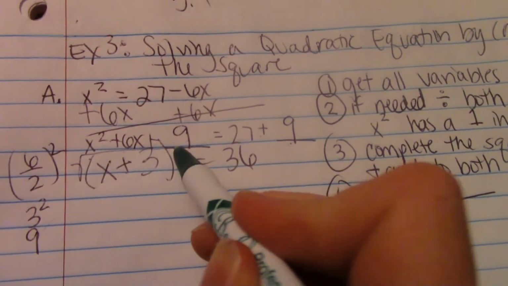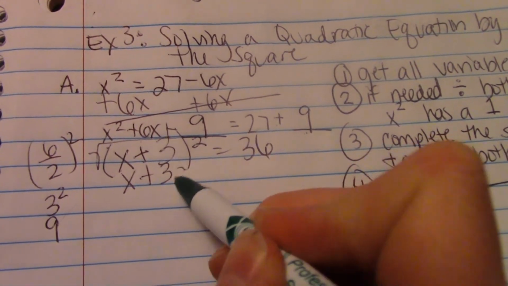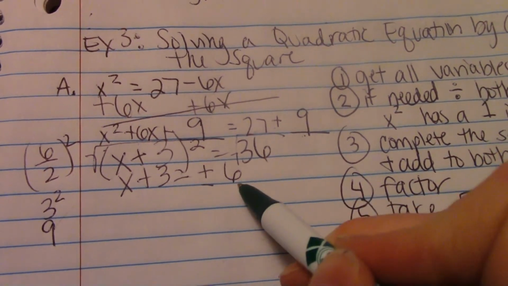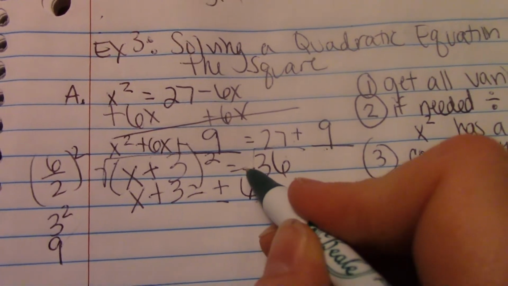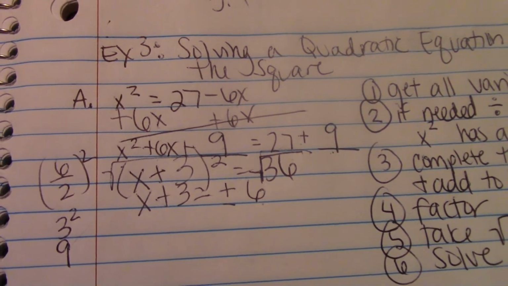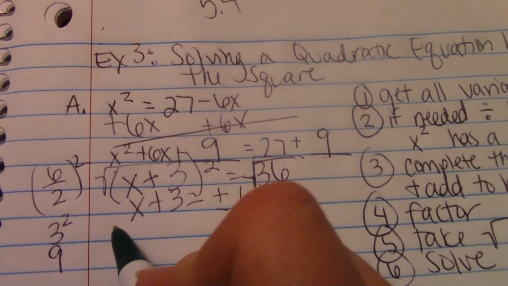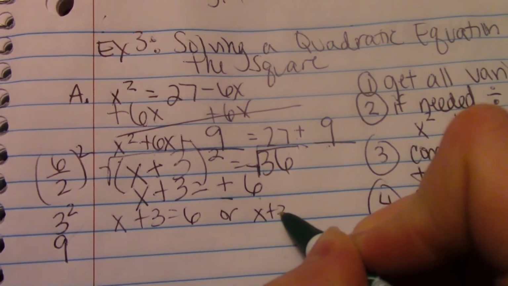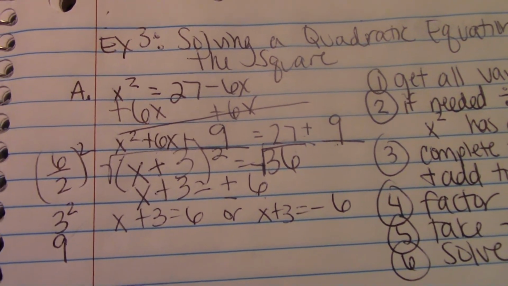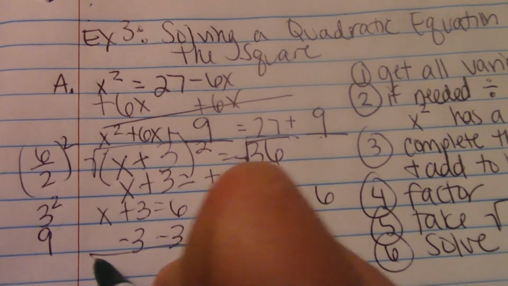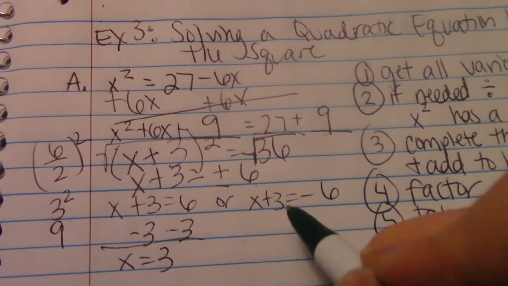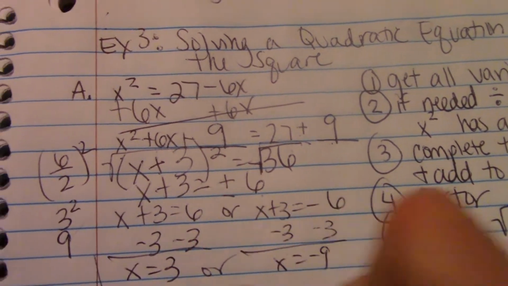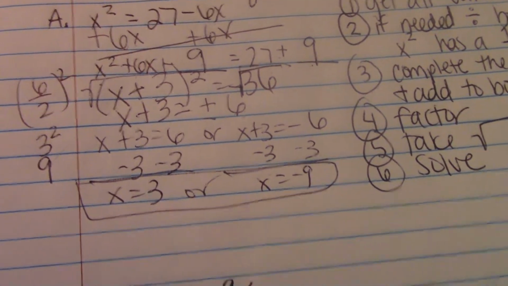If I take the square root of this, it leaves me x plus 3. If I take the square root of this, remember that gives me plus or minus 6. The square root of 36 is 6. Now because it's a whole number, I need to write it twice. x plus 3 equals 6, or x plus 3 equals negative 6. Now I need to solve this by minusing 3. So x equals 3, minus 3 on this one too, x equals negative 9. So those are my two answers when I complete the square.